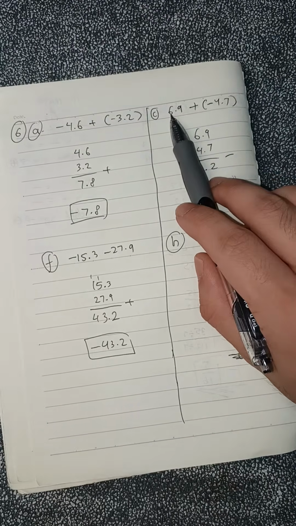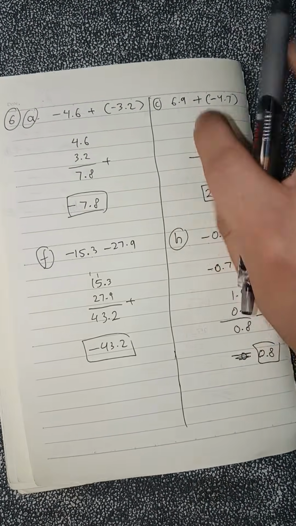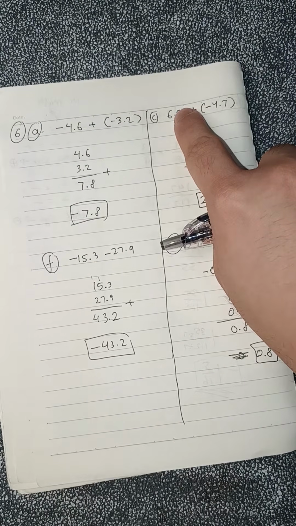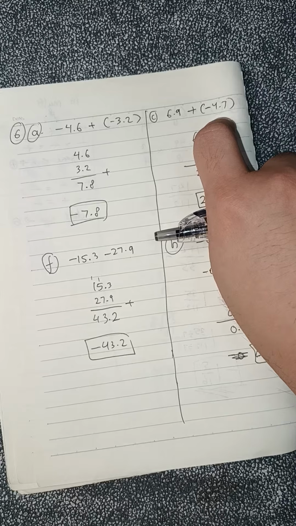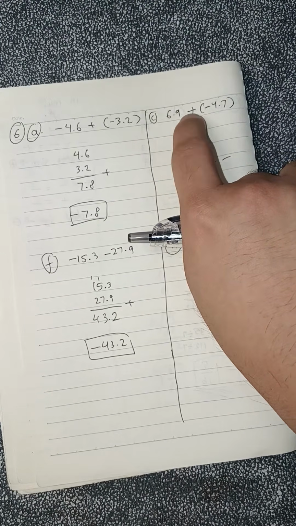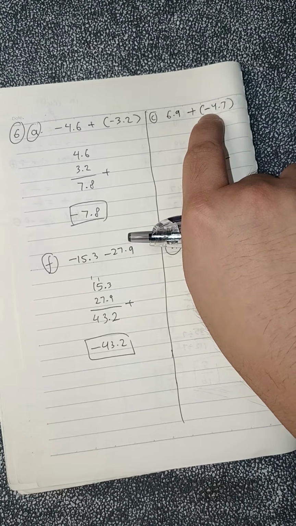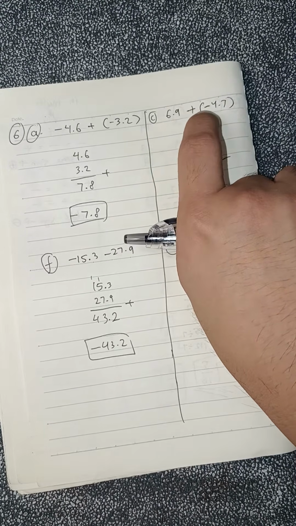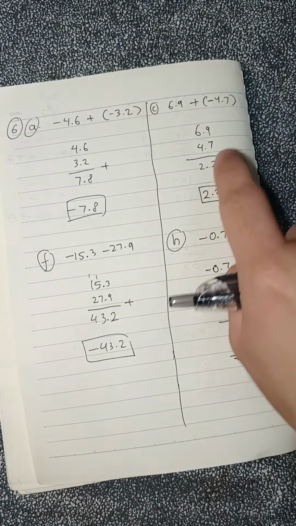Well, this one, yeah, okay. If you're confused, you can just ignore the decimal first, like 6 plus negative 4. How you normally do it? Again, I plus 6 your score today, and I minus your 4 points tomorrow because it's 6 minus 4. So you still win by 2 points, right?